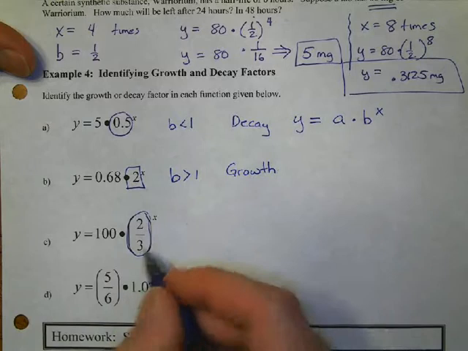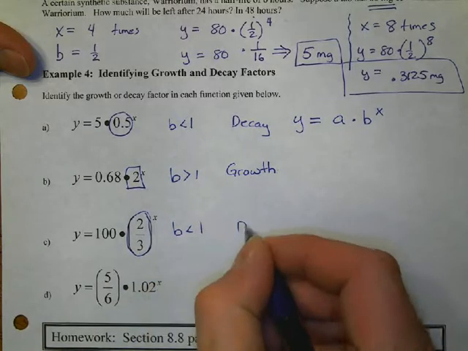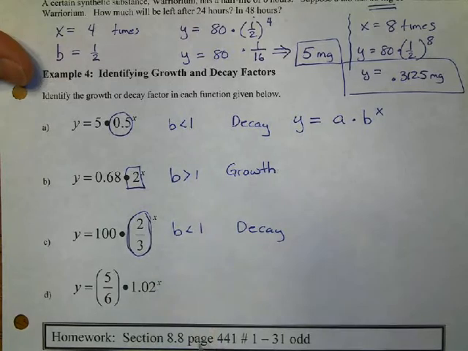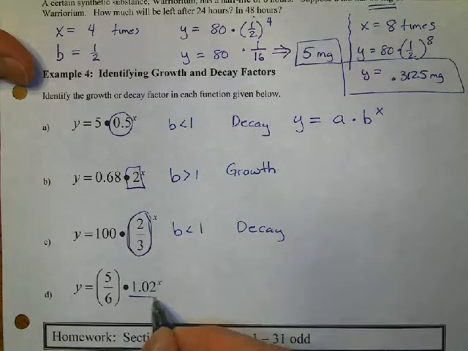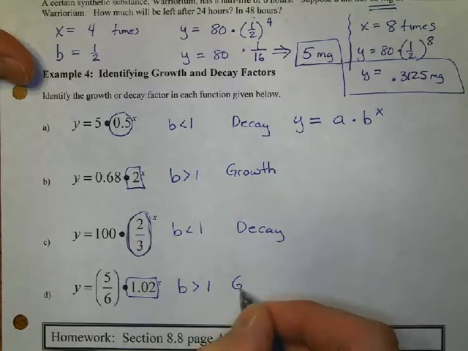So let's circle our decay factor on this first one. The decay factor is 0.5. Obviously that's less than 1. So B is less than 1. So this is an example of decay. Here our second one, once again, our factor, our multiplier is 2. Well, here B is greater than 1. So that's an example of growth.